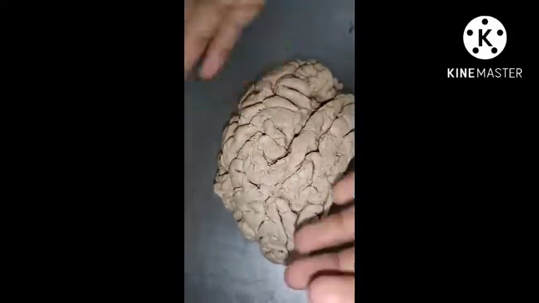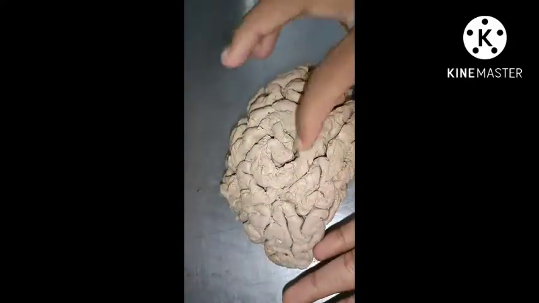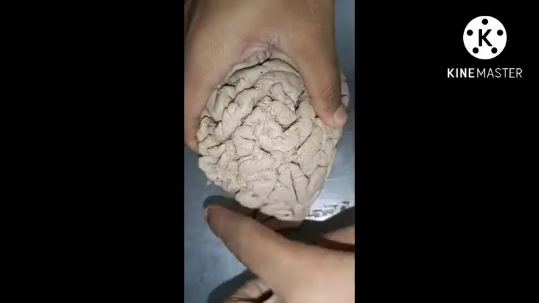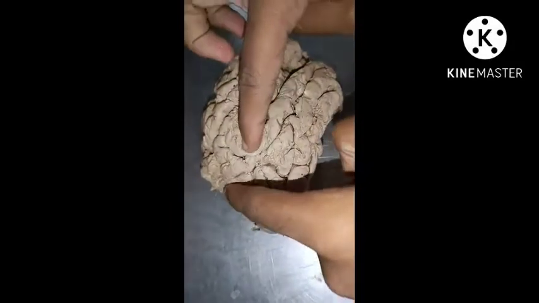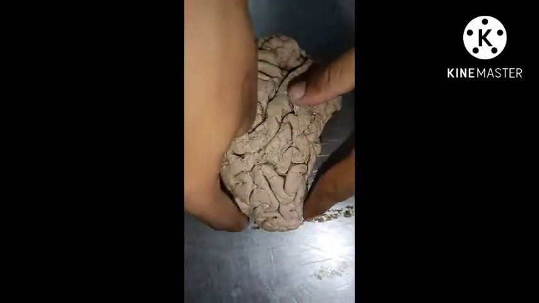The sulcus is like this. This will be the frontal lobe, this will be the parietal lobe, and this will be the temporal lobe. And here the parieto-occipital sulcus and lateral sulcus, the imaginary line extends, and the point where it meets, from there we have the occipital lobe.